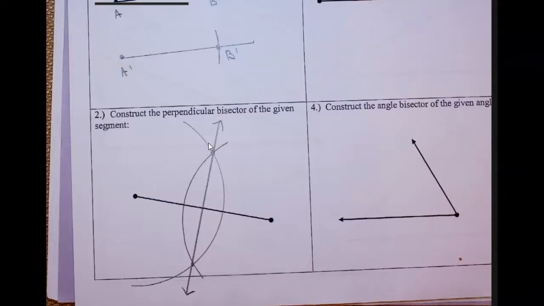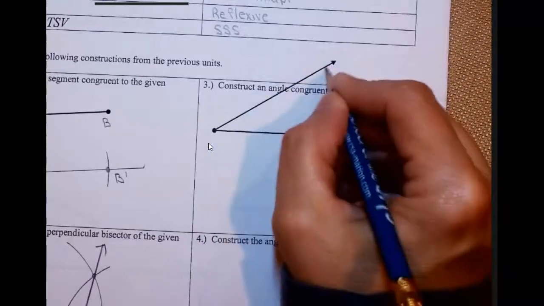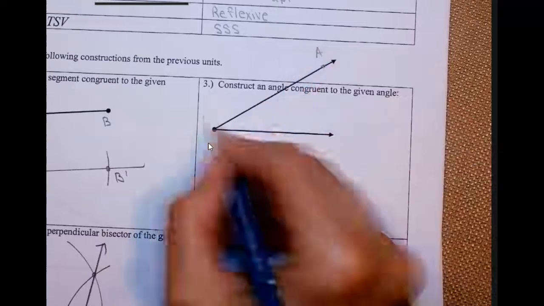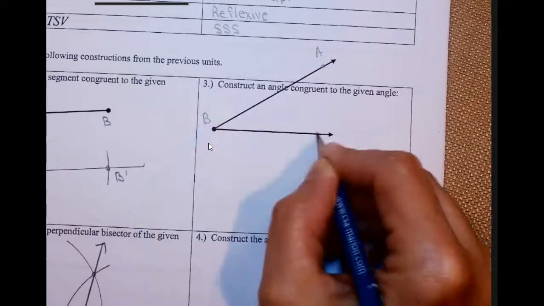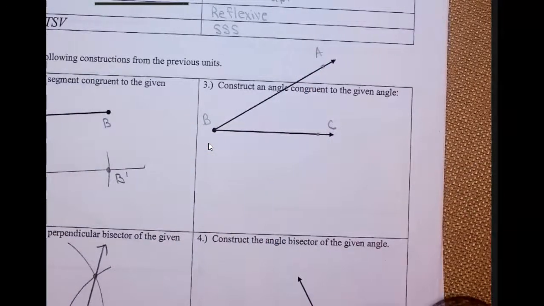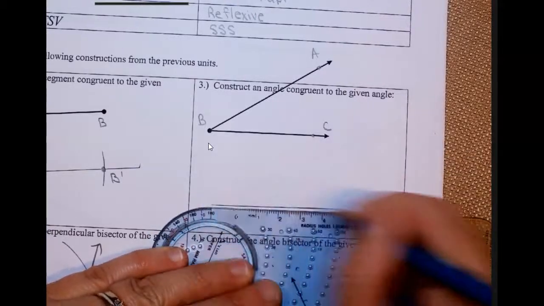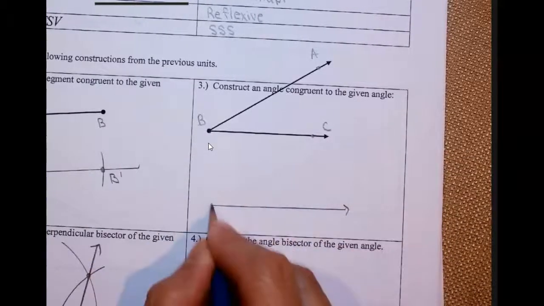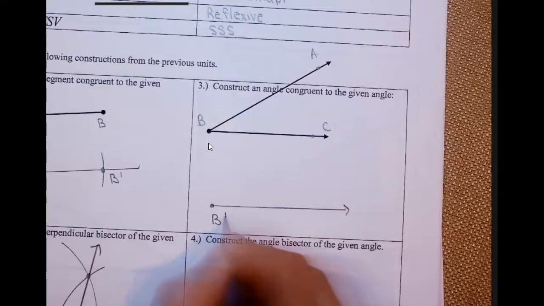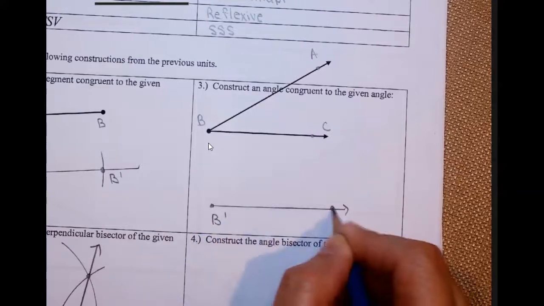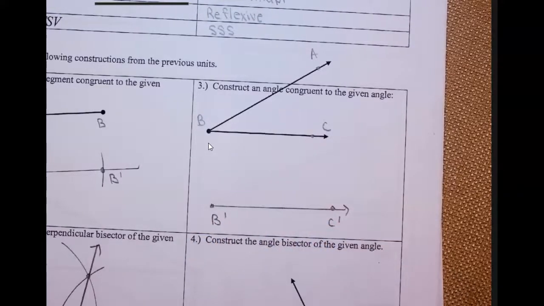Alright, moving on to construction number 3, we have to construct an angle that's congruent to that given angle. And again, let's just go pick some points, A, B, and C. So first thing I'm going to do is come down here. I'm going to draw a ray that represents BC. So again, we've got B prime. I can pick any point on here. It doesn't really matter. C prime.